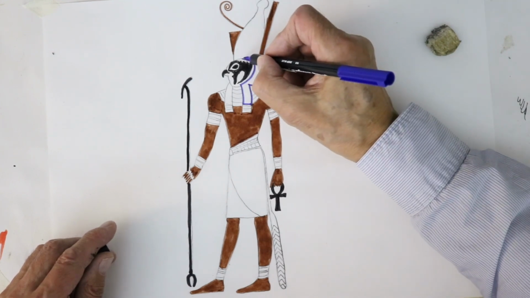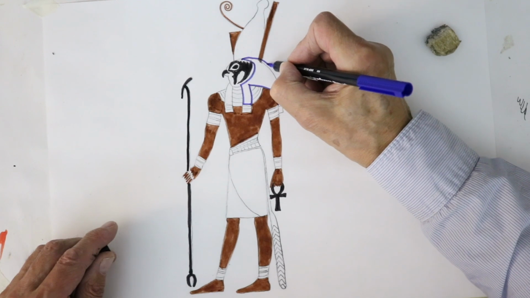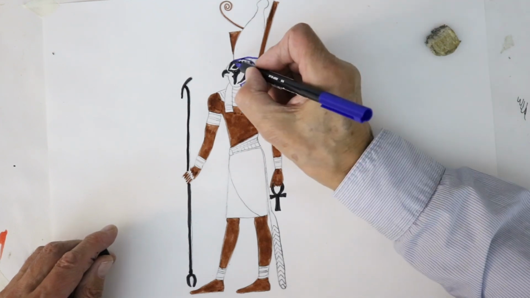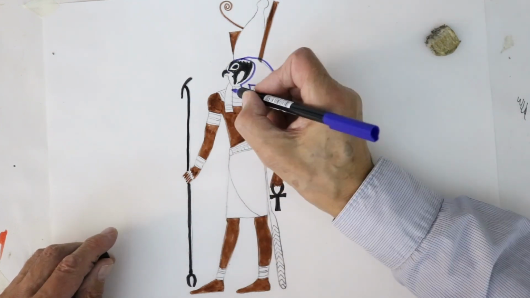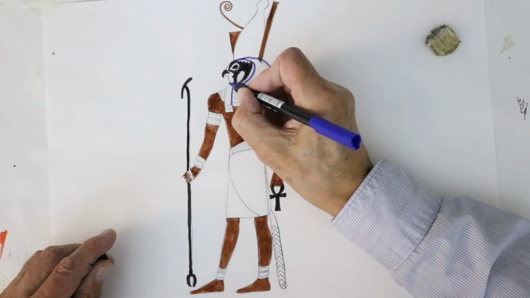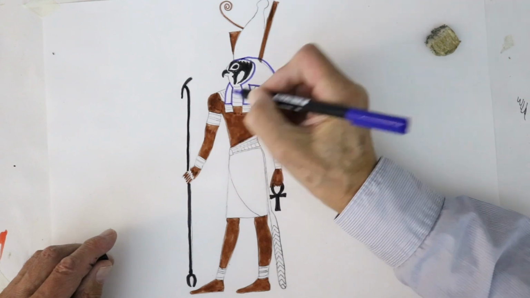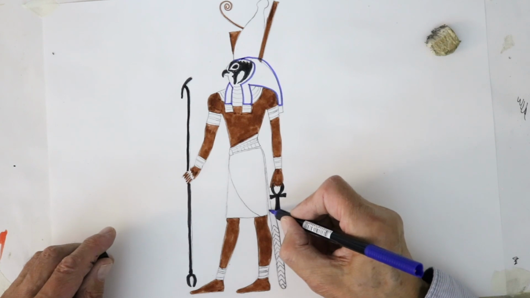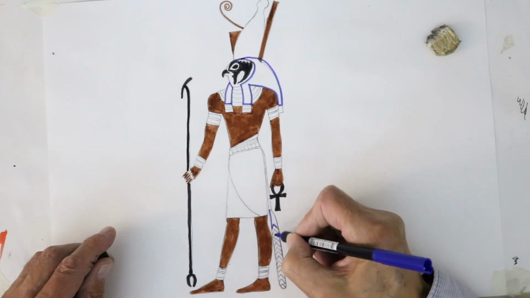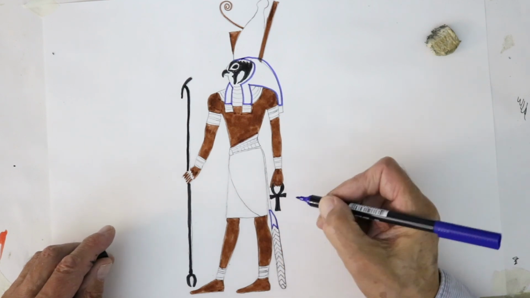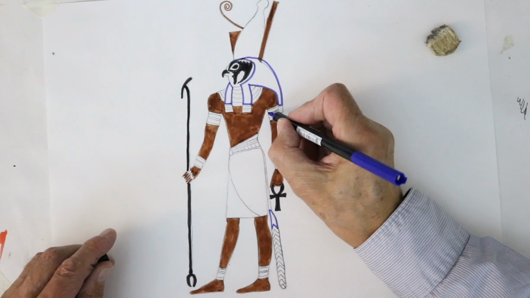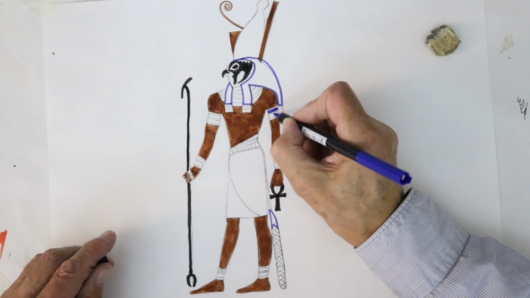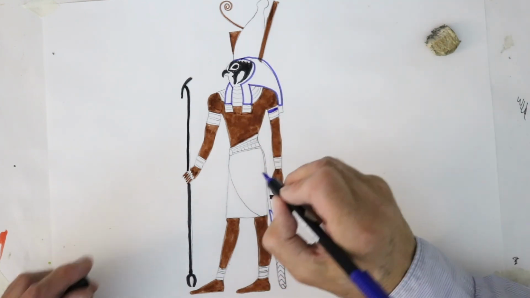Same with that, and bring that up to there and around, and all that will be blue, as will this part here to there, okay? Also, this part here up to there will be blue, so we'll just mark that in. Got this chevron shape down here to represent the feathers, okay? And the centre part of the banding on the arms and the legs, that's blue as well. So I'll continue doing that, and let's have a look, see when I've done it.